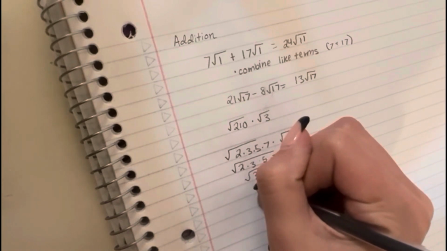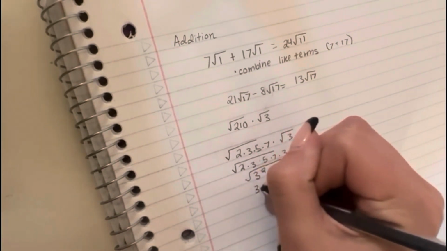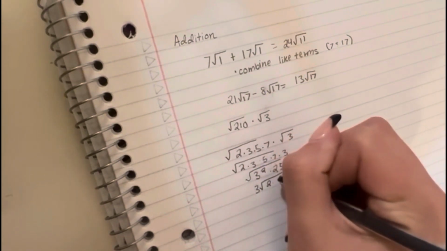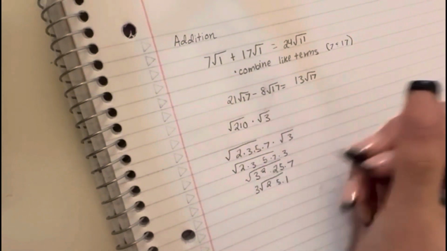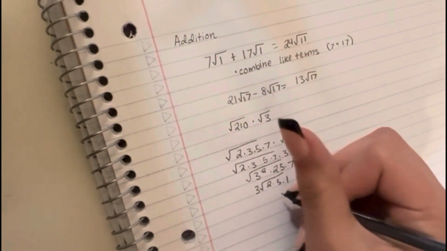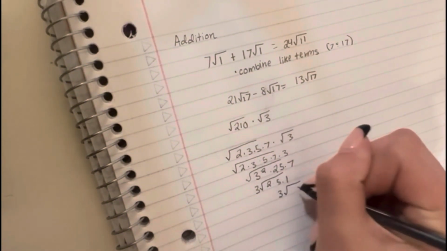Then you're going to simplify. So 3 times 5 times the square root of 7. So after you've simplified, you're going to multiply, which is going to give you this.